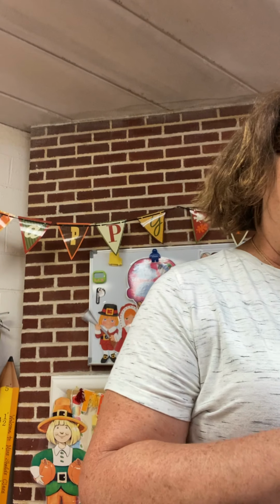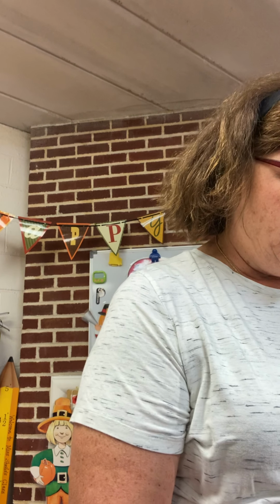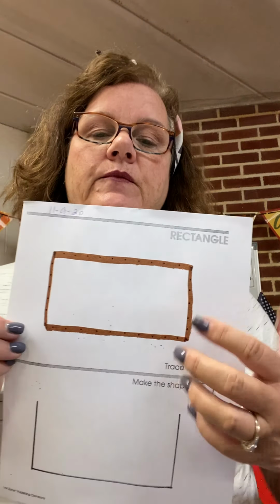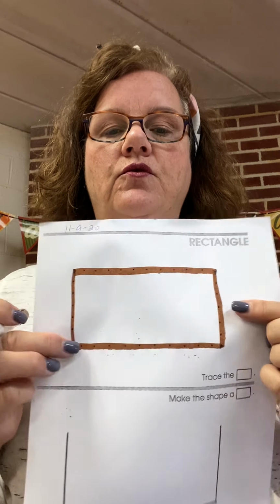So you can pick any, use your markers for this. I think it might be easier. You can use your crayons though, but I think markers might be easier. I'm going to pick my brown crayon, and the first thing that we're going to do is we're going to connect the dots. And boys, take your time with this to form our rectangle. 2 long sides, 2 short sides.